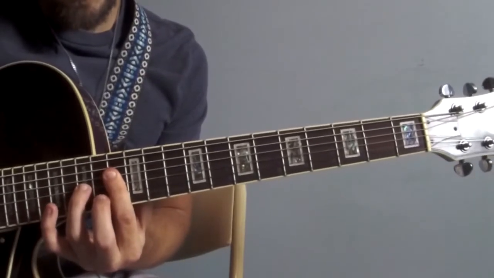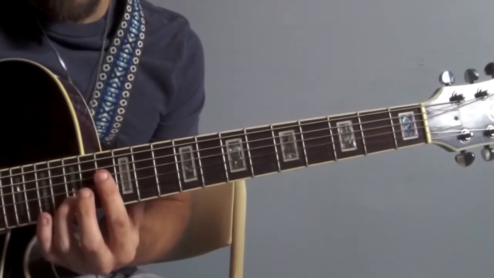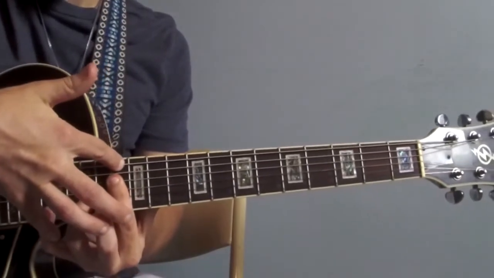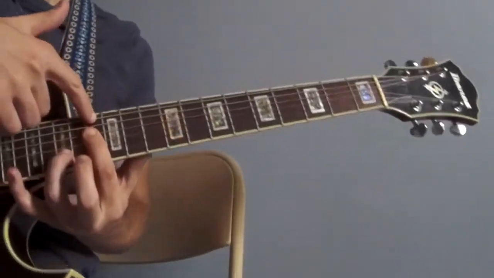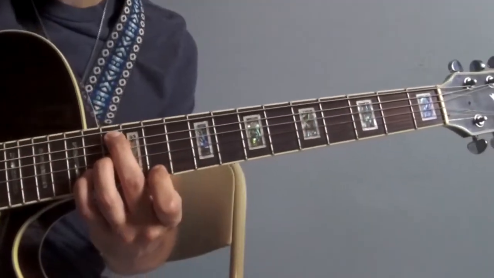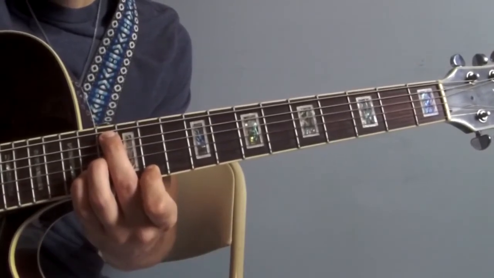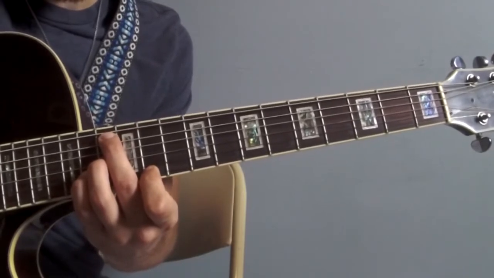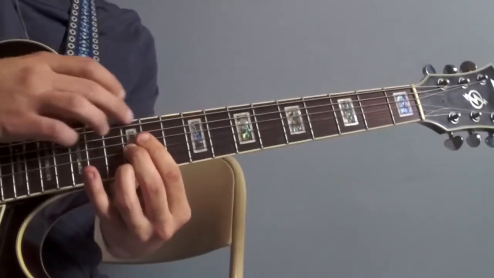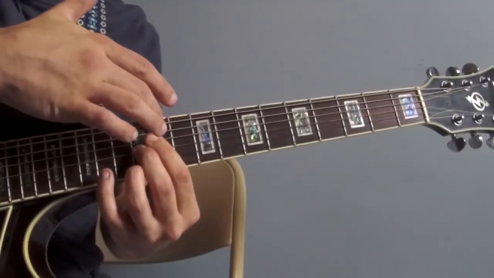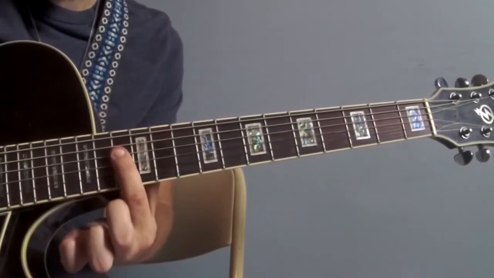Then what I'm going to do is opt to go a whole step above for the D natural instead of a D flat for this F minor chord. So this is an F minor 6. Voicing here for B flat minor 11. Then I'm going to go to an E flat. I'm going to use a flat 9, E flat 7 flat 9. Through it here. Now I'm going to go to the A flat 6.